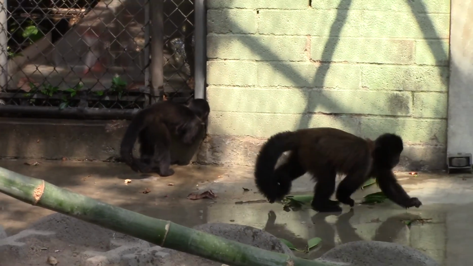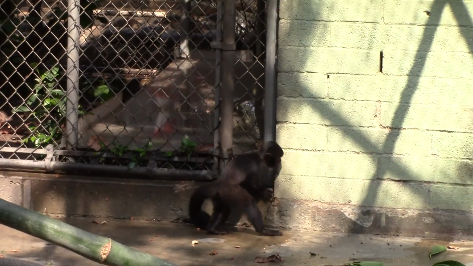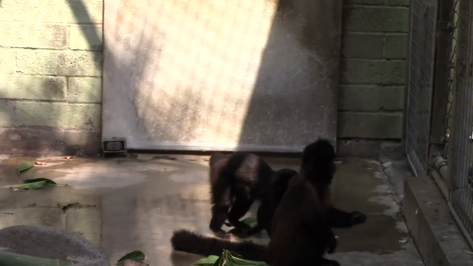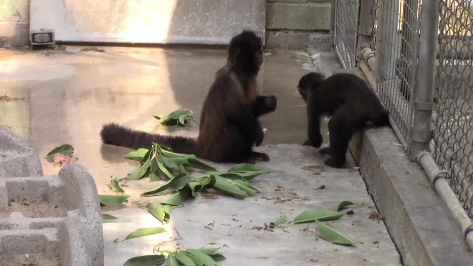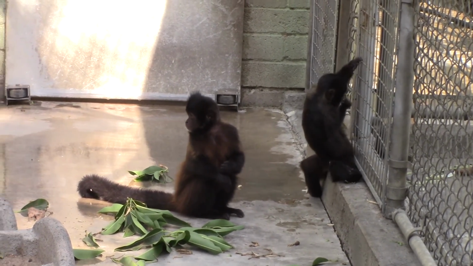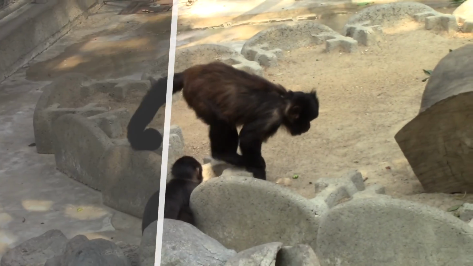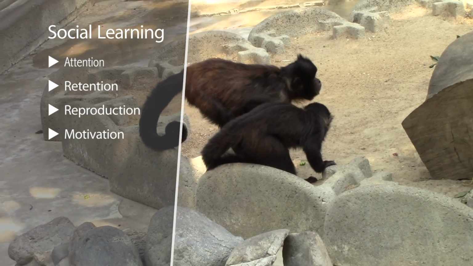In other words, social learning means that you must be able to take cues from the environment and other individuals and continue to integrate them into your own understanding of these things. In summary, it's a cognitive process that takes place in a social context. Social learning consists of 4 variables: attention, retention, reproduction, and motivation.